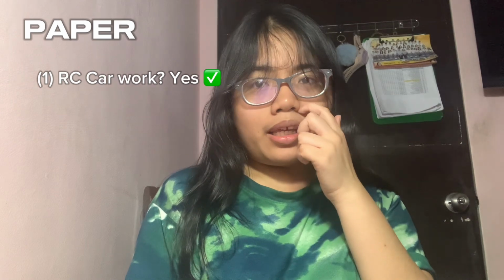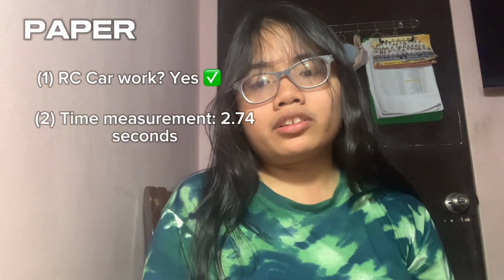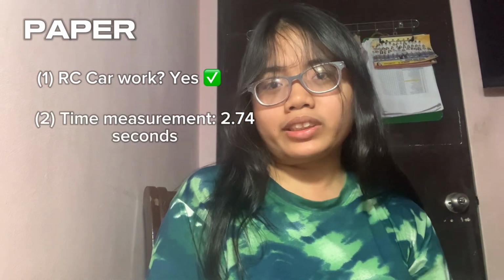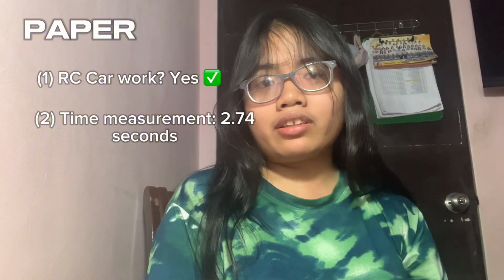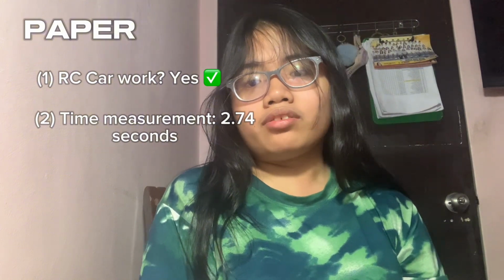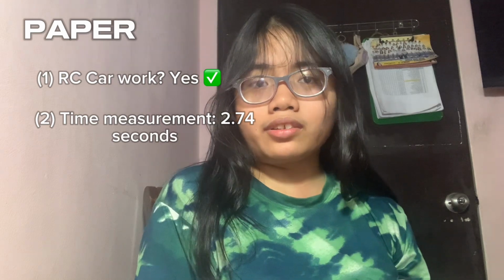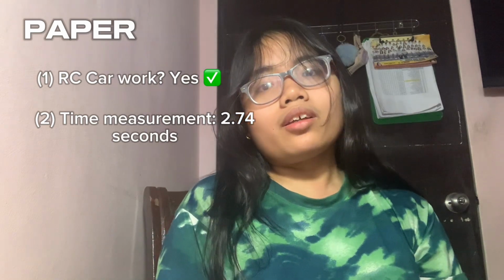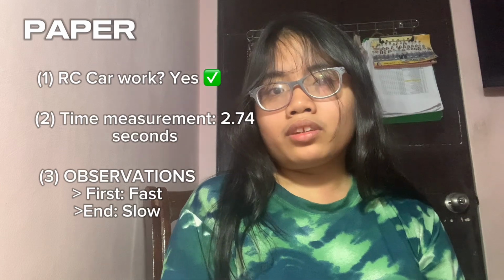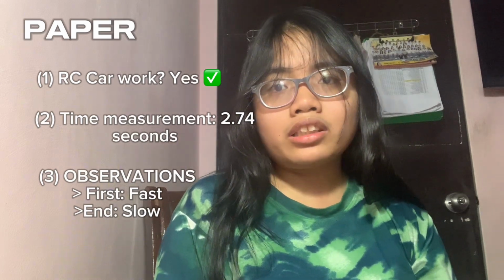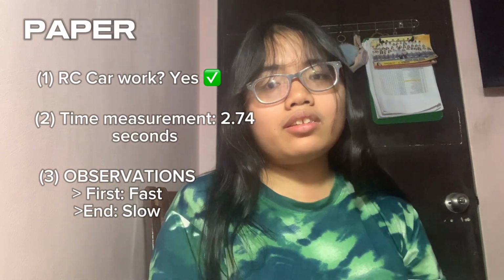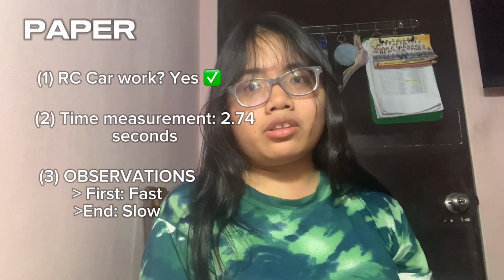Now, in paper, it's much more different from aluminum foil and plastic wrapper. The RC car worked with that material, and the time we measured was about 2.74 seconds, which we can tell that this is much faster than the last 2 materials that we used. From what we observed, the car went quite smoothly at first, then in the end, it became slow.